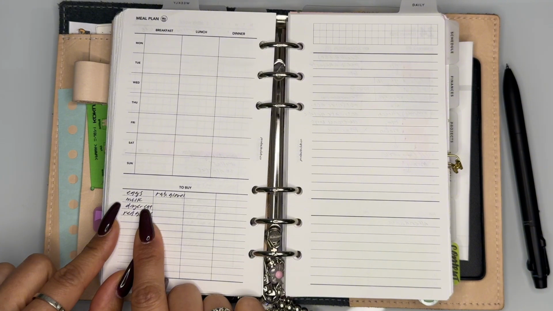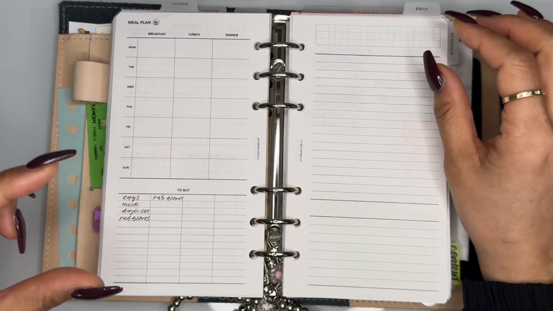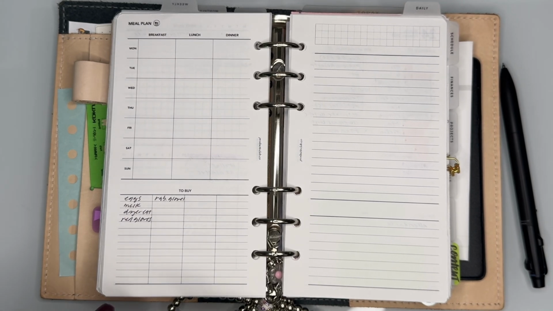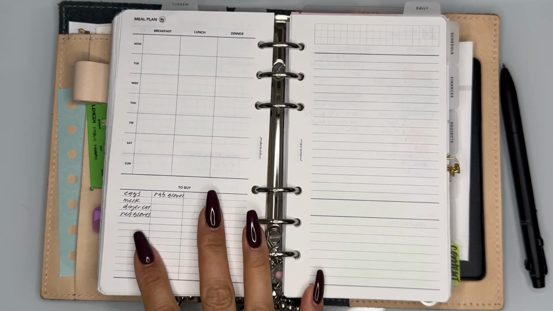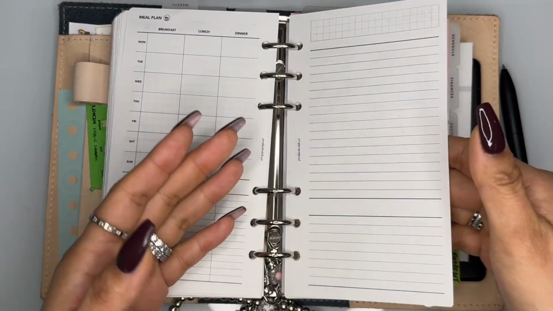And then to buy, just like anytime someone says, I need this, or we ran out of dryer sheets, I write it down right here. And when I go to the shop, I would for sure take a quick photo of this and go to the shop, or put it in a little memo and take it with me.